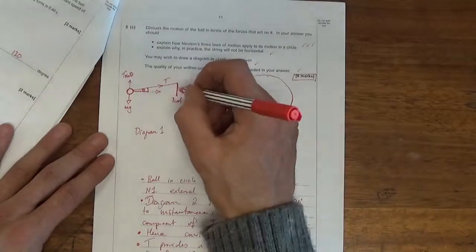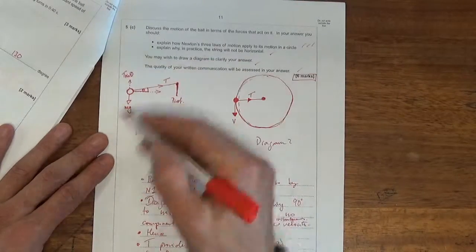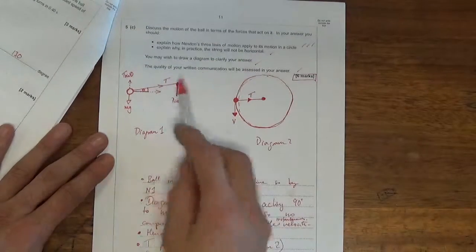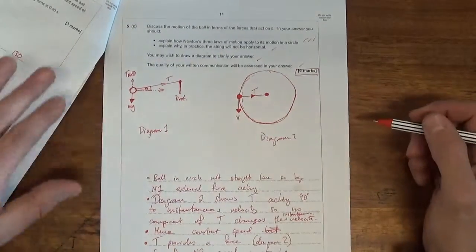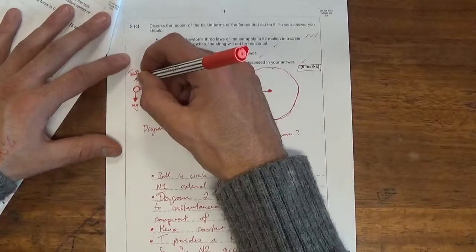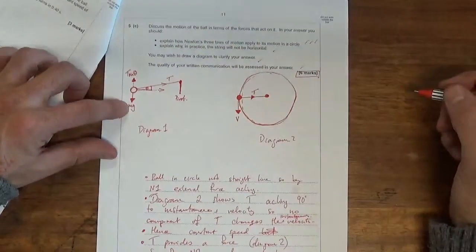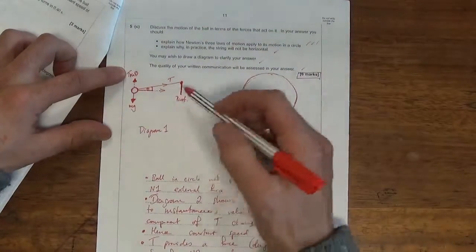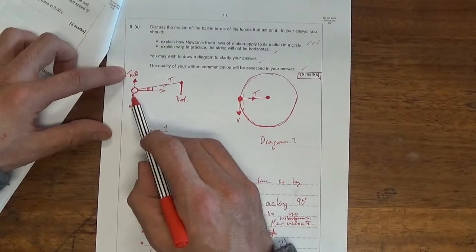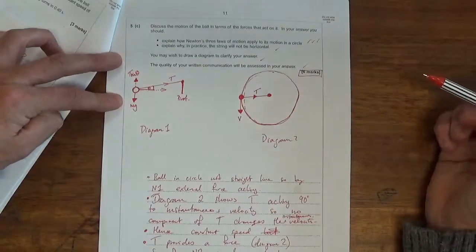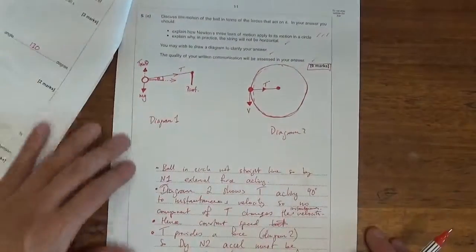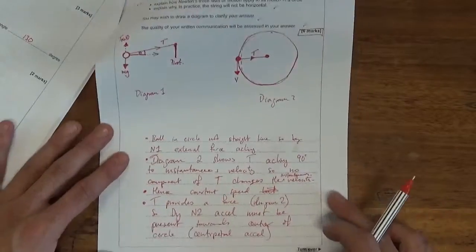Finally, if I'm looking at it from the side, let's suppose this is my pivot and it's being swung round and round from the side. Of course, it's got a weight force acting down. Please do not call gravity a force, okay? Weight is a force. It's got the force due to gravity, the weight acting down, and therefore there must be some component of this tension acting upwards. Because of this, we know there'll be some sort of angle. Okay, so I'm going to do diagram 1 and diagram 2 and then go through the bullet points.